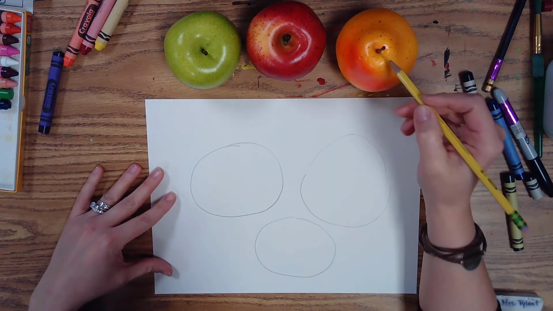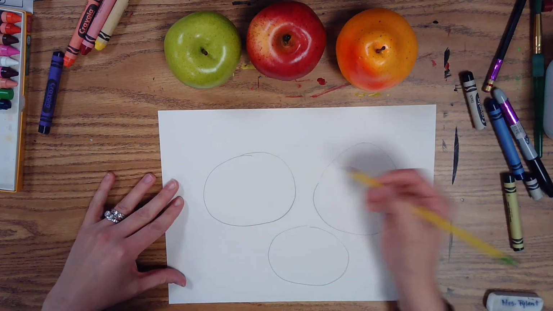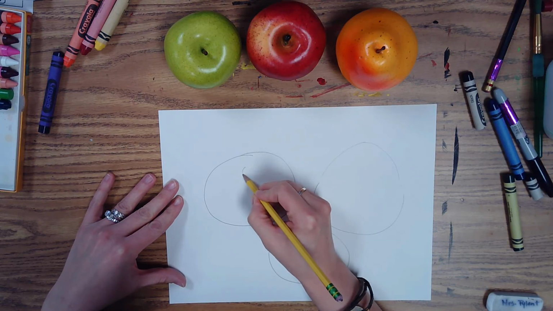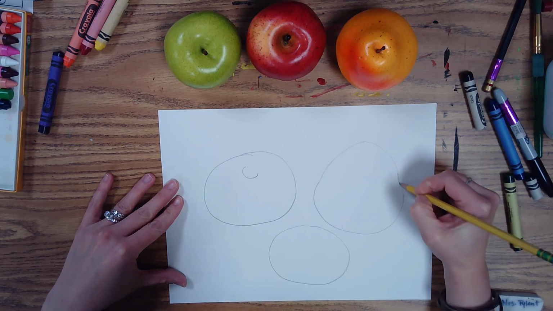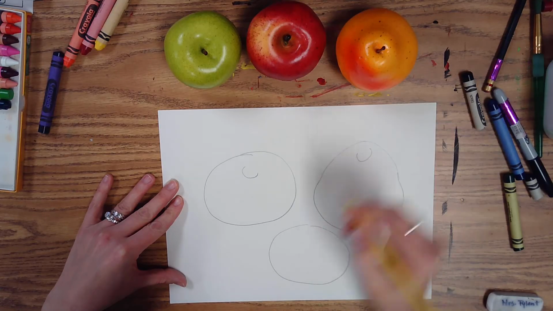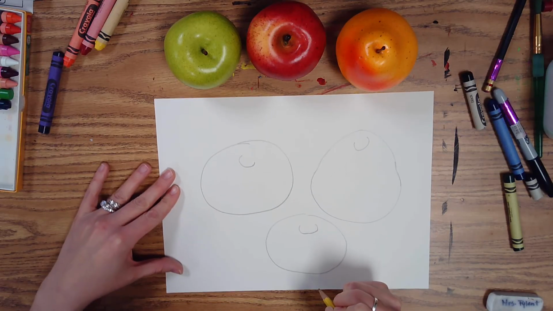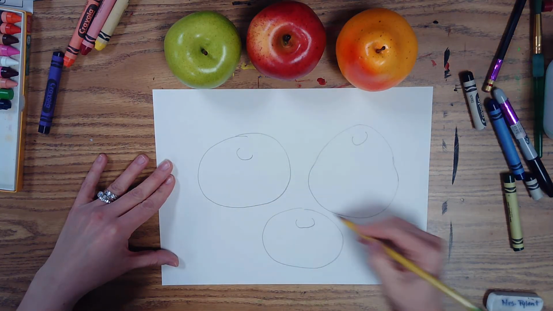And then we talked about how the stems have these little curves around them. So what I'm going to do is I'm going to draw 3 curves, one on each piece of fruit, that looks like little C shapes almost. Let me fix that line real quick. And that's where the stem is coming from. Okay, so all I've done is I've drawn my big apple, my medium apple, and my big pear.